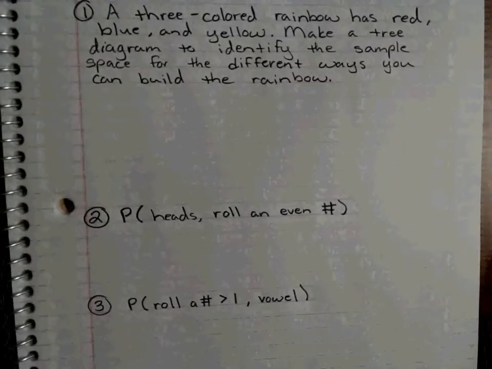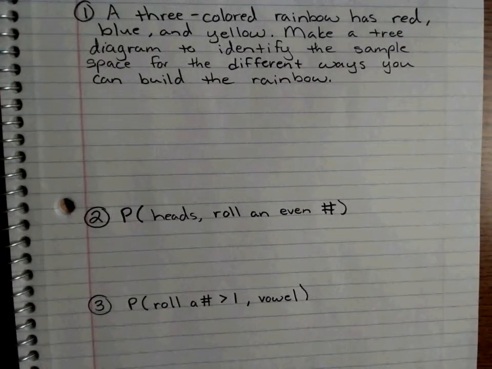All right, let's go ahead and go over this. So for problem number 1, it says a 3-colored rainbow has red, blue, and yellow. We're going to make a tree diagram to identify the sample space for the different ways that you can build the rainbow. So first of all, how many different outcomes should our sample space consist of? Jocelyn? 6. There should be 6 different outcomes that you have in that sample space.